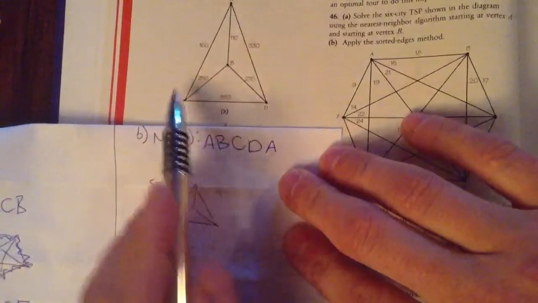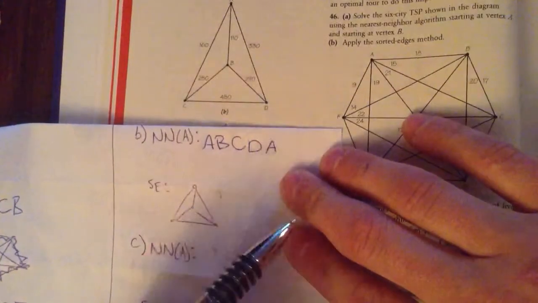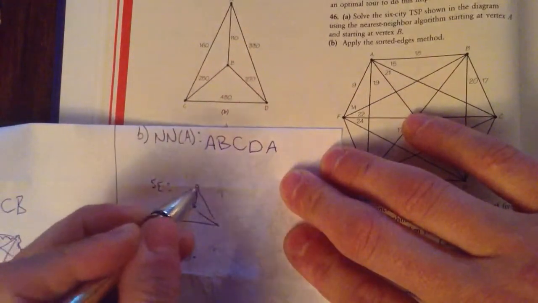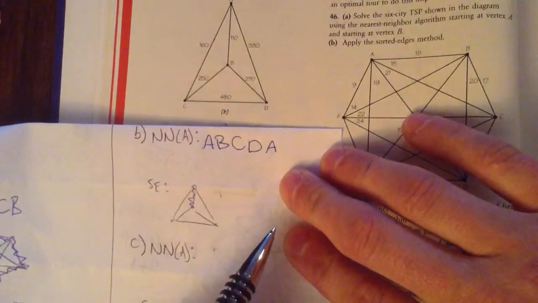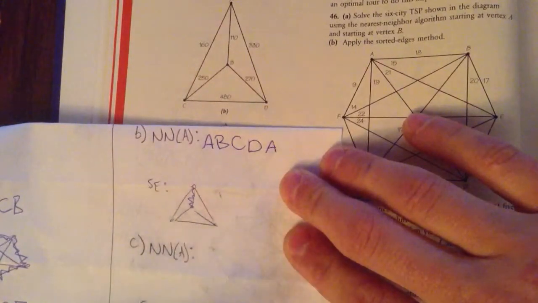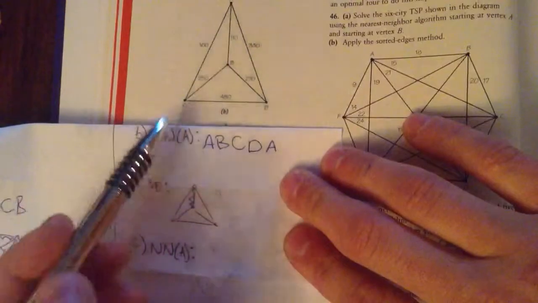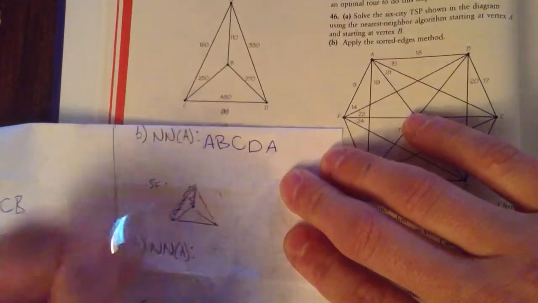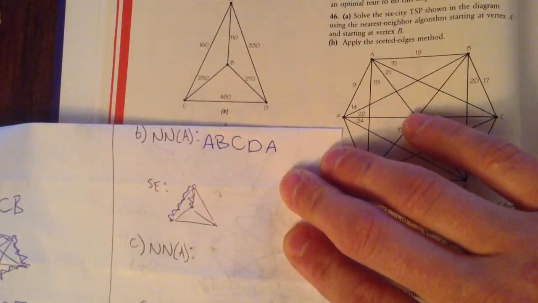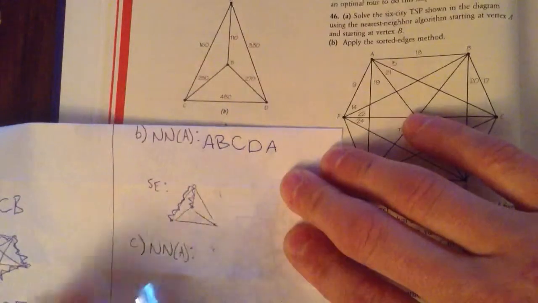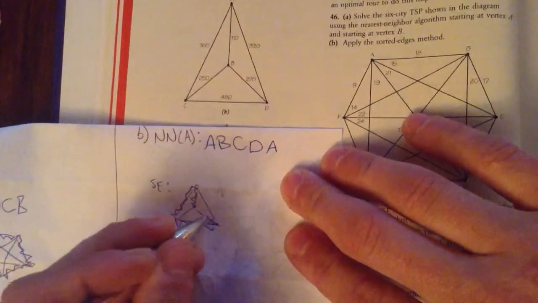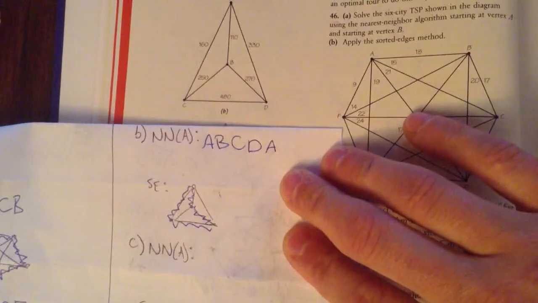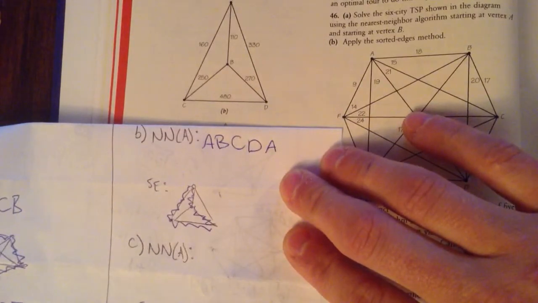Sorted edges, I'm going to look in the entire graph and take the cheapest edge, which happens to start in the same place that we did before. Next, I'm going to take the second cheapest edge, which is different. It's 160 out here. So that's the next edge I take. And then again, there's only one way to complete this as a Hamilton circuit. I have to go there and close it. So that's what sorted edges will return for us.